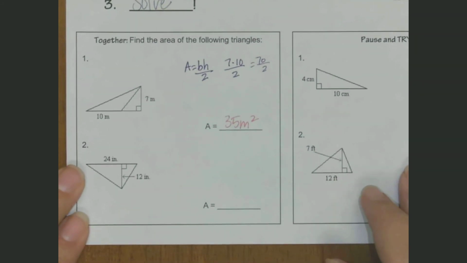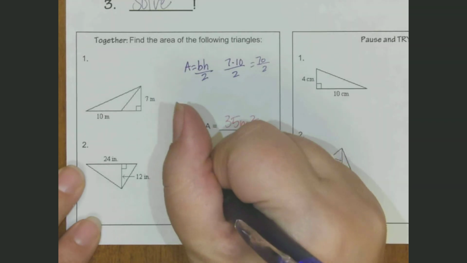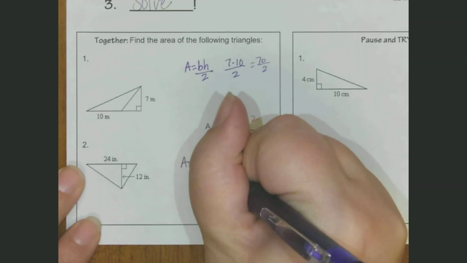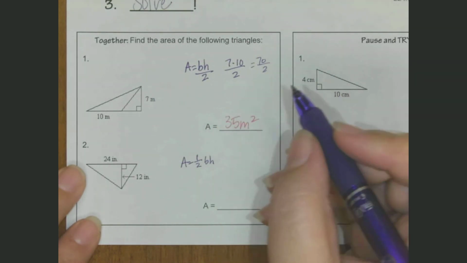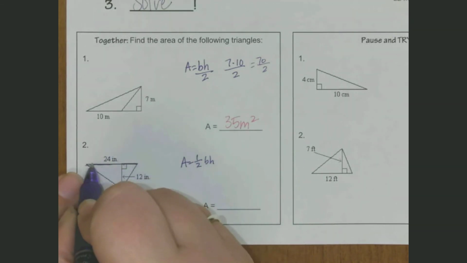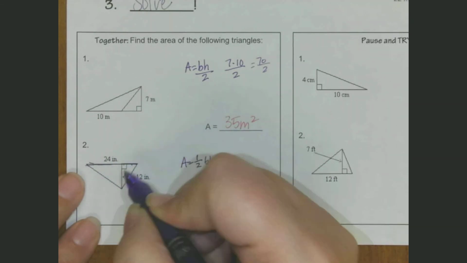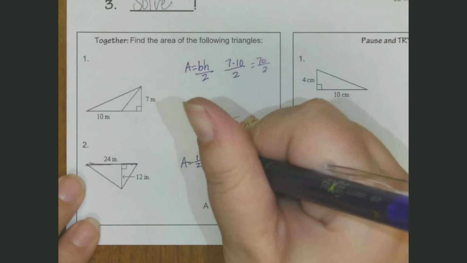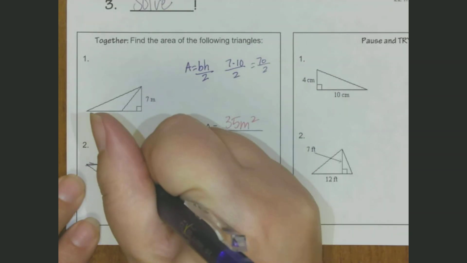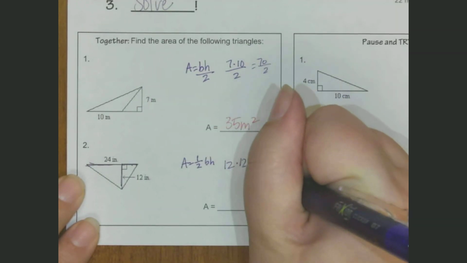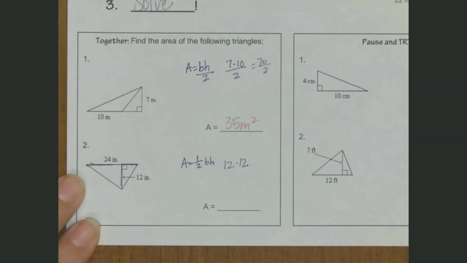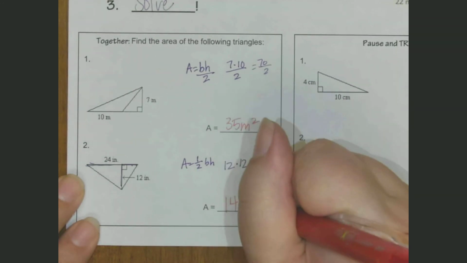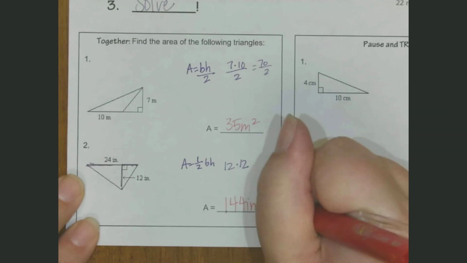Okay, number 2, write the formula. We're going to do half of the base times the height this time. So half of my base, this top one is actually my base because remember the height is always the one connected to the right angle. So half of my base, half of 24 is 12 times the height is 12. So my area is 144 inches squared.